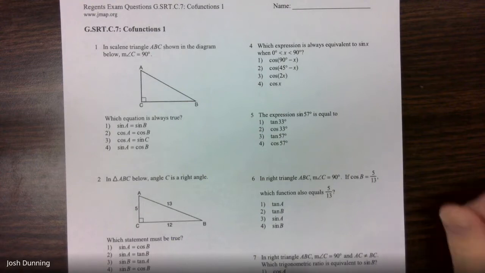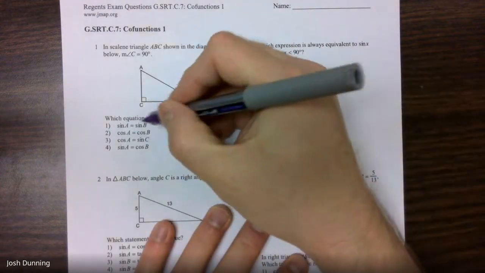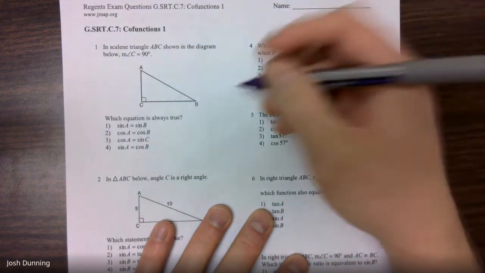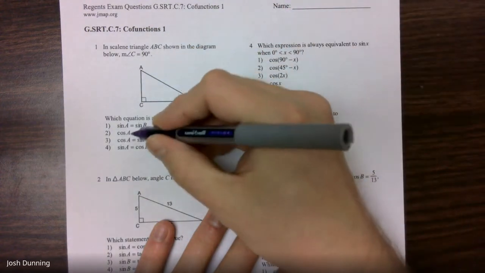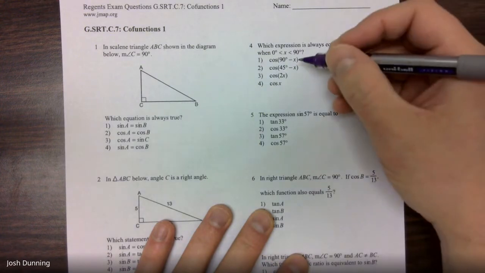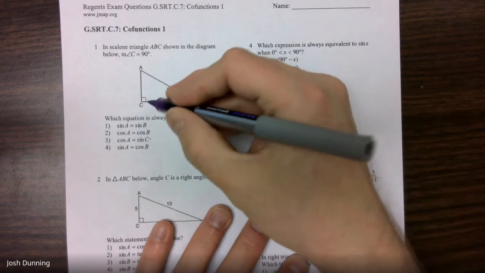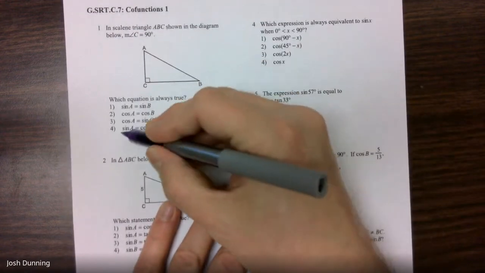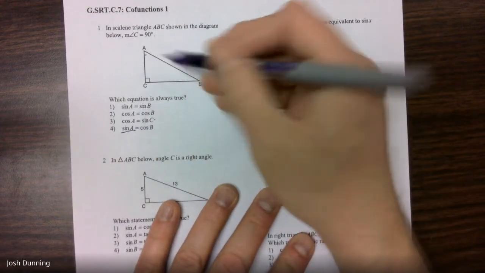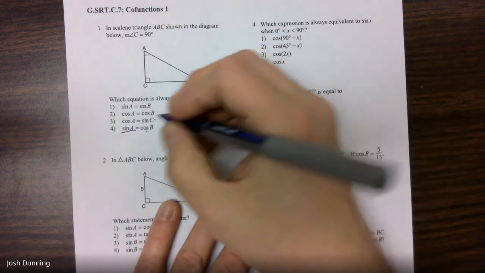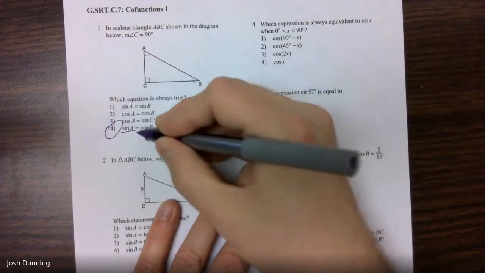All right. So which equation is always true? Sine of A and sine of B? No, these are different, so that won't work. Cosine A, cosine B, same thing. We never talked about that. Cosine C, we never do the trig stuff with the 90s. Look, sine of A, when we swap angles, if we swap cofunctions, you get equal outputs.